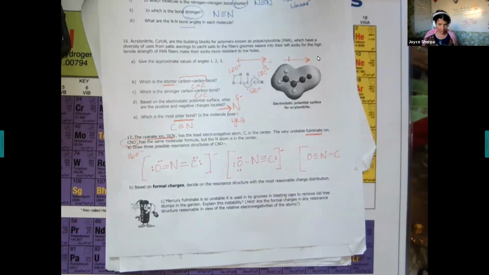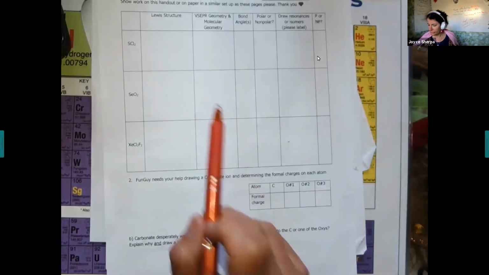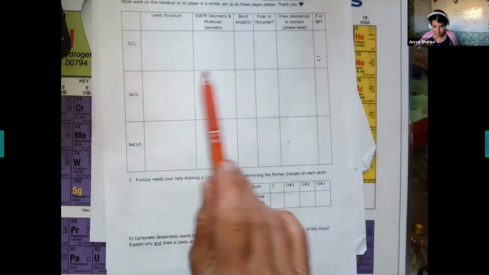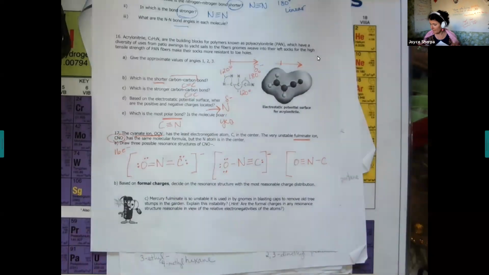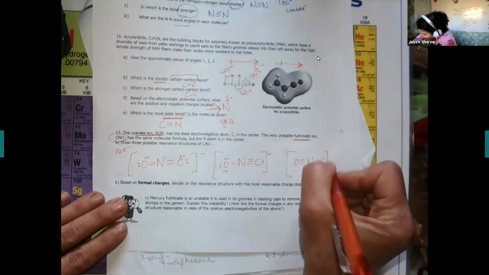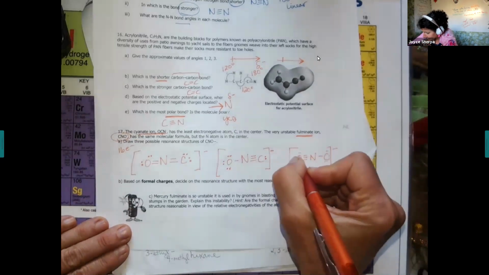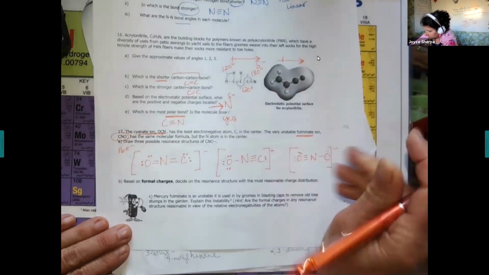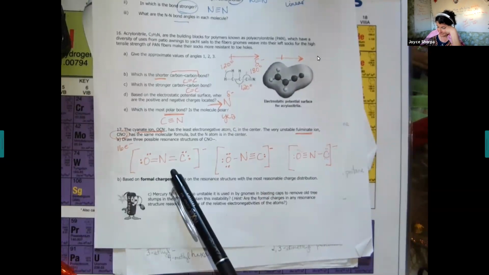When you guys are asked to draw Lewis structures, like on your worksheet, you want to make sure you draw what is the most probable structure, following the octet rule whenever possible. And then you put your dots. We need the dots so that we can do the formal charges. All right, so those are our 3 pictures. It's wanting you to put the nitrogen in the center.